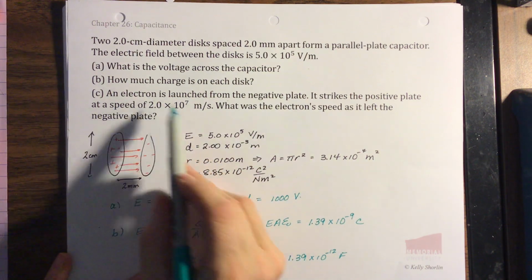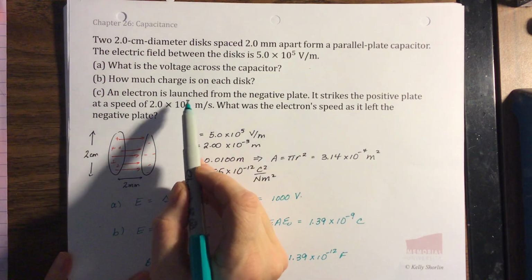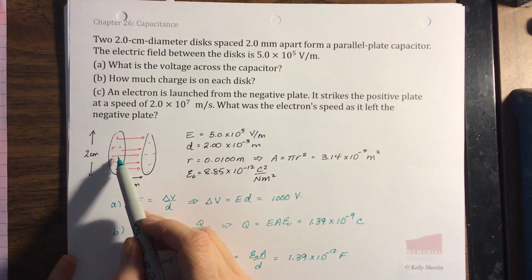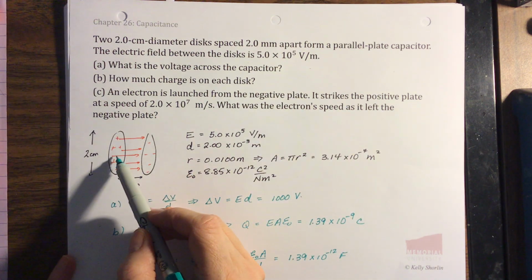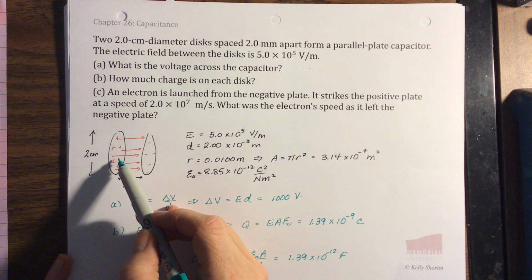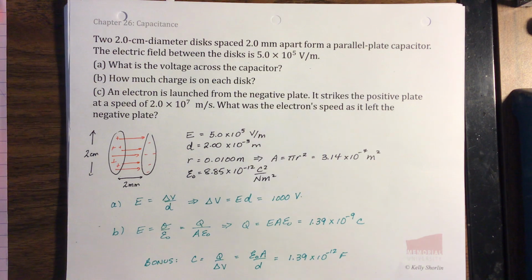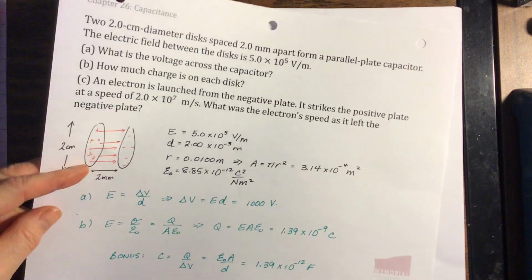Okay, next, this is a little bit of a throwback to our electric field section and our energy section. An electron is launched from the negative plate, so that means we throw it with some initial velocity. It goes over to the positive plate and it hits it with a speed of 2 times 10 to the 7 meters per second. What was its speed when it left the negative plate? Let's get a new sketch in there. And let's remember how we apply conservation of energy.